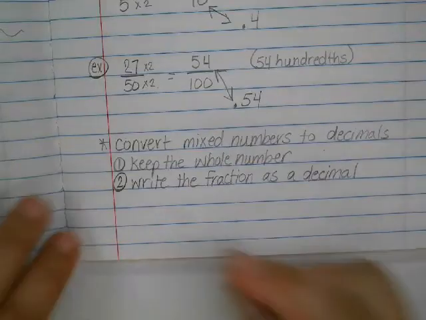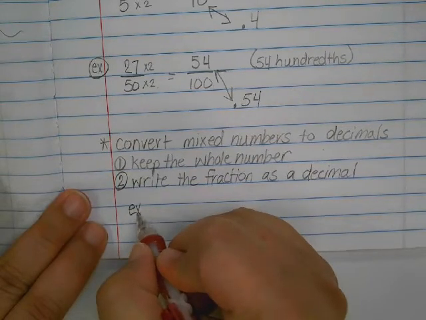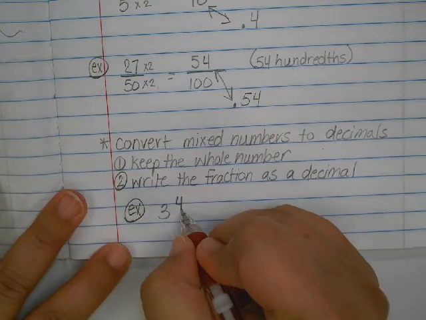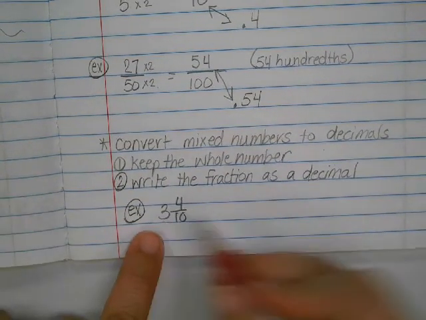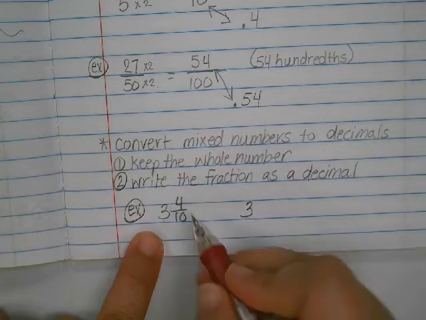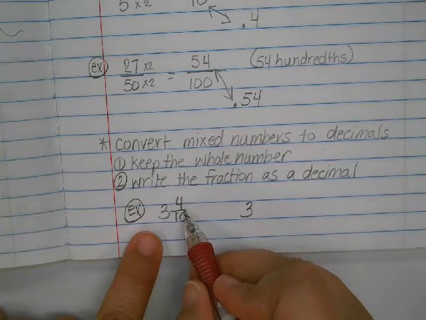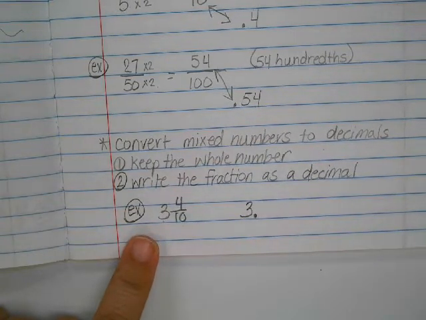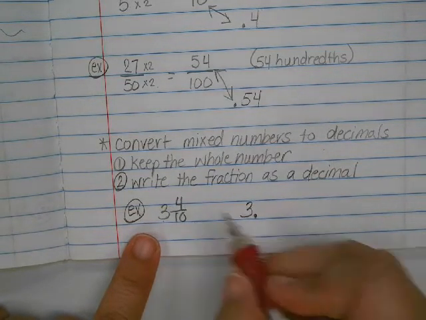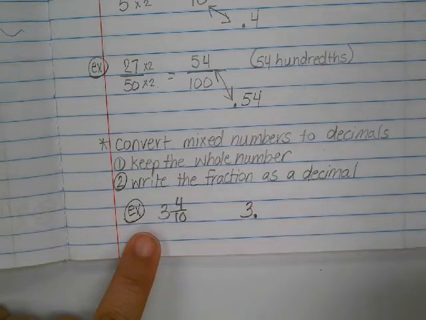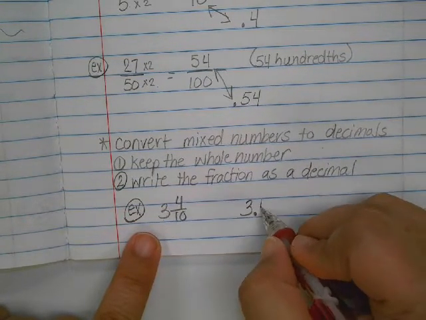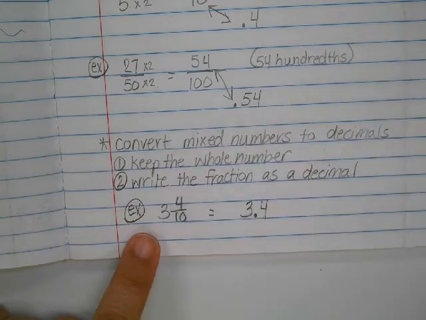So for example, if I have 3 4/10, I keep my whole number 3. When I read this 3 4/10, I know that my decimal is going to be right after my whole number. That's where my decimal will always go. I remember from checking on previous examples that the tens place falls right after the decimal, so that converts to 3.4.